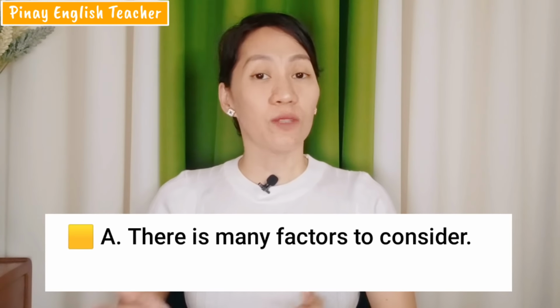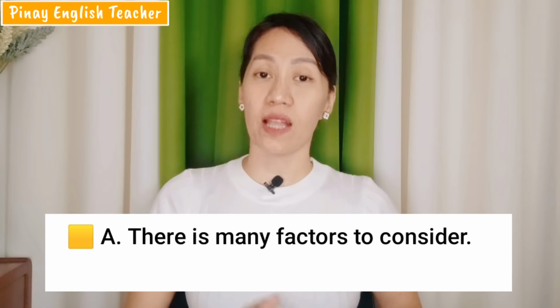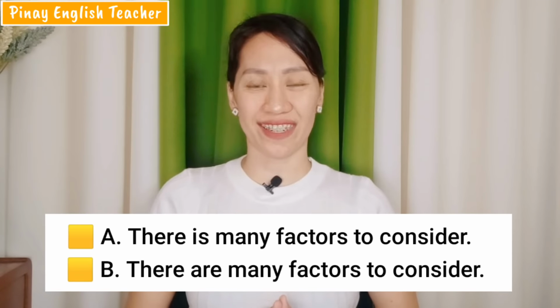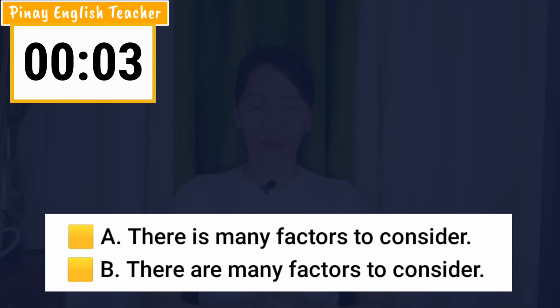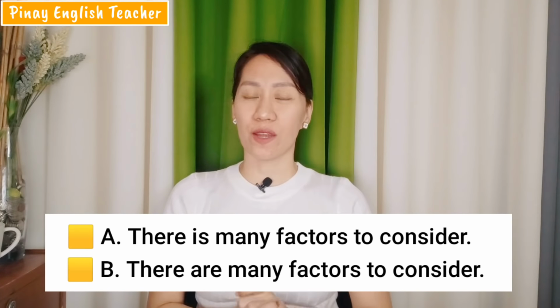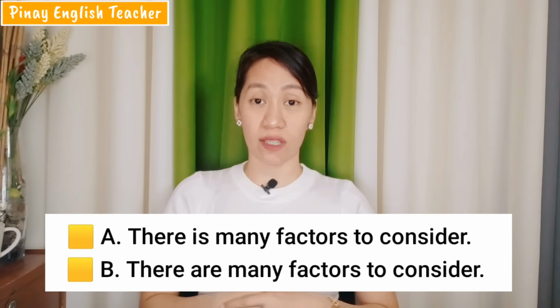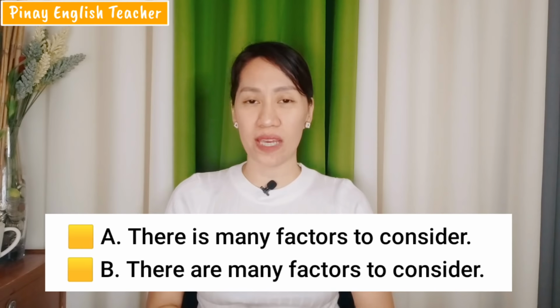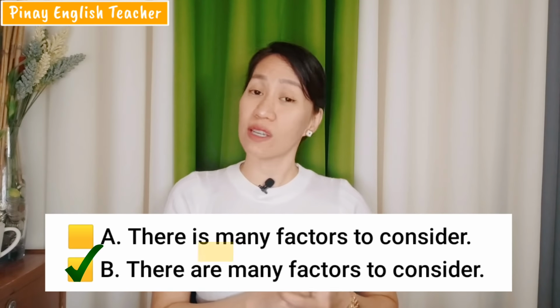So, number 5, which of these sentences is correct? Letter A, there is many factors to consider. Letter B, there are many factors to consider. What's your answer? If your answer is letter A, there is many factors to consider, then you're wrong. The right answer is letter B. There are many factors to consider.